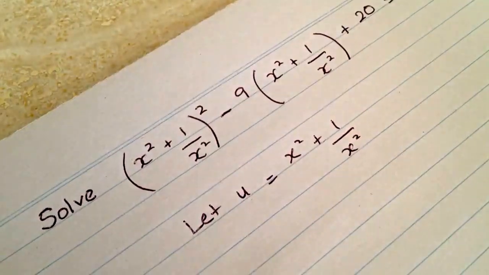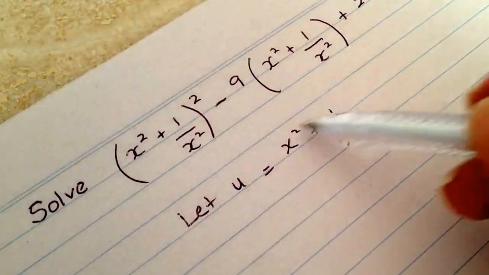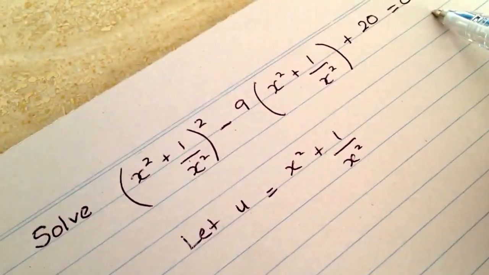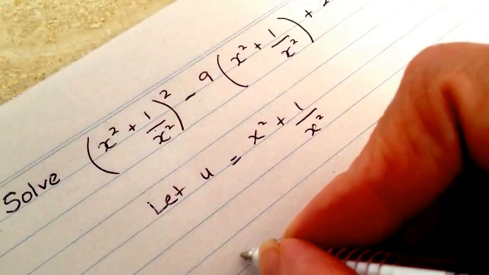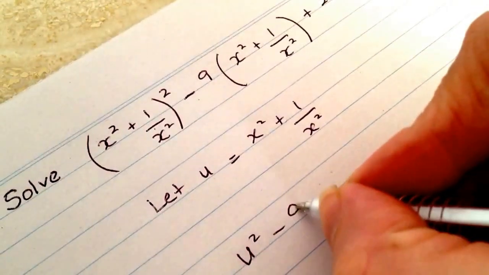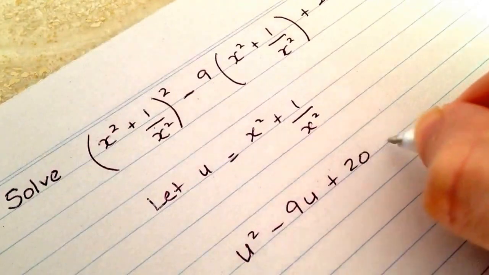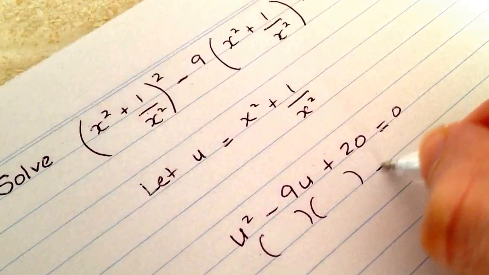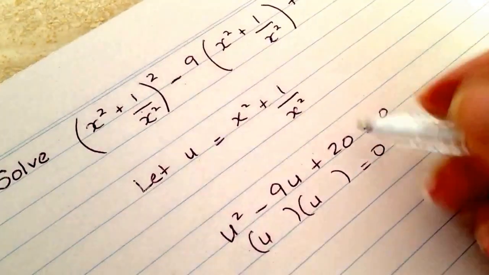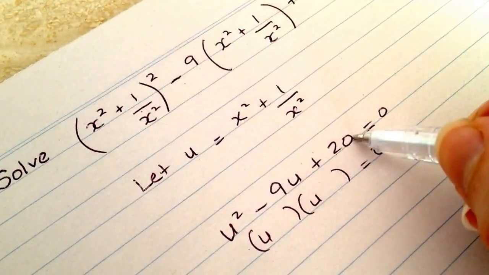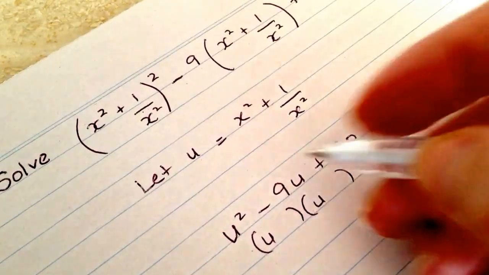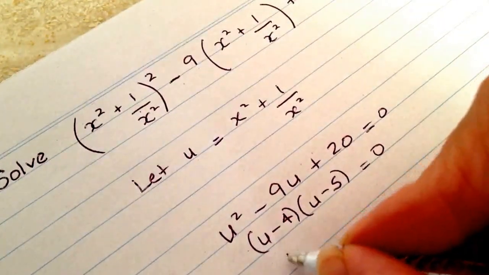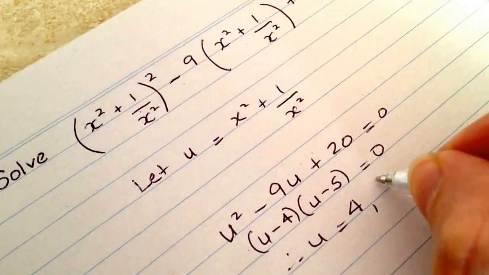squared. Upon doing that, if u is equal to that, then this now is u squared minus 9u plus 20 equals 0. So let's write that down. u squared minus 9u plus 20 equals 0. Now we just factorise this. Minus 5 times minus 4 gives you 20, and minus 5 plus minus 4 gives you minus 9. So minus 4 minus 5, therefore u is equal to 4 and 5.